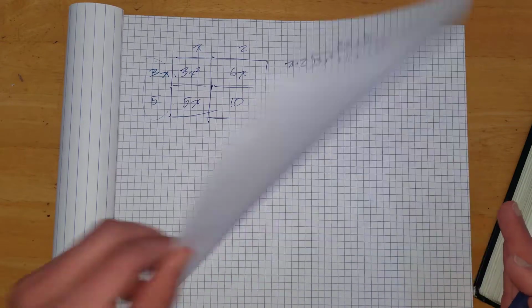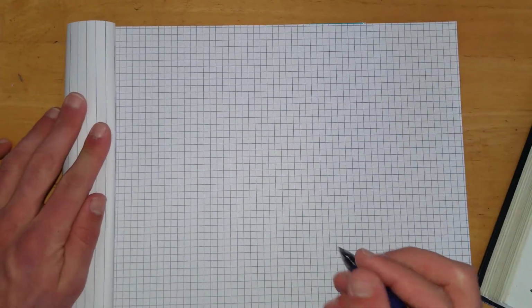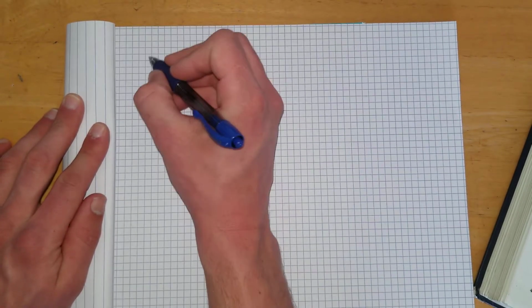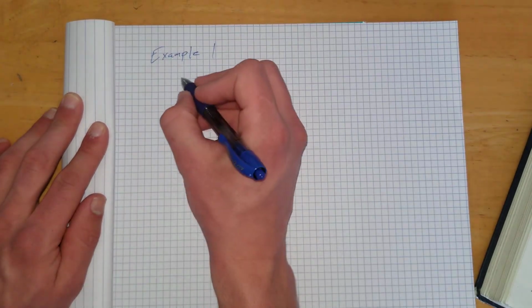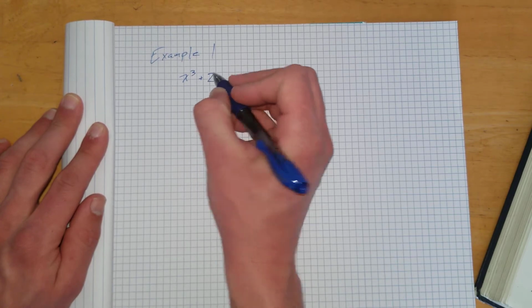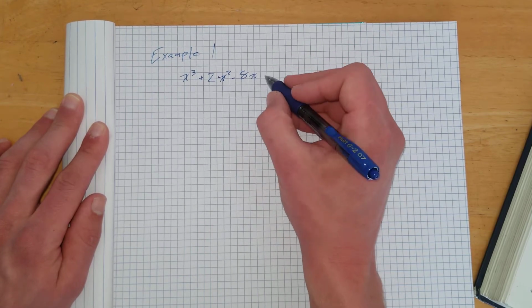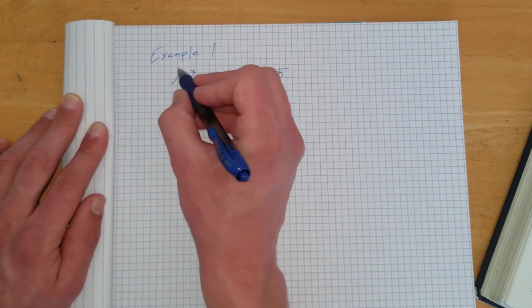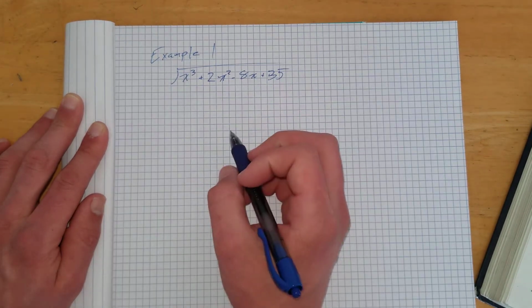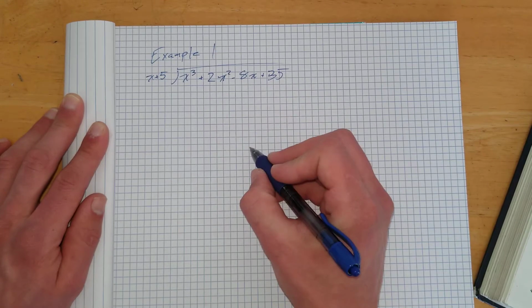We'll look at example 1. And I'm just going to do the long division way. I think that one's a little more tricky. So I want to focus on it a little bit. So for example 1, we have x cubed plus 2x squared minus 8x plus 35. And we are dividing it by x plus 5. I'm actually going to move it down here so I have a little more room.